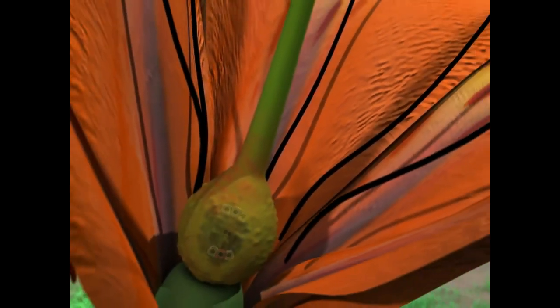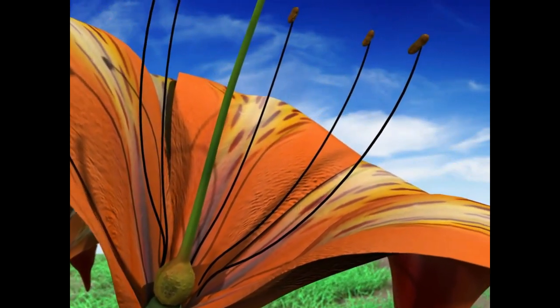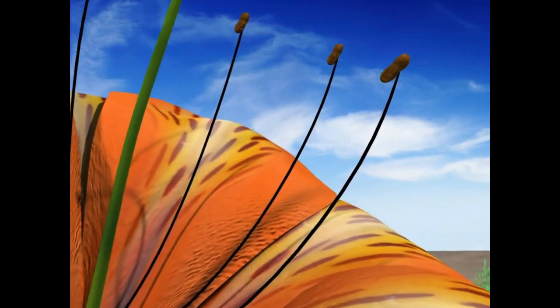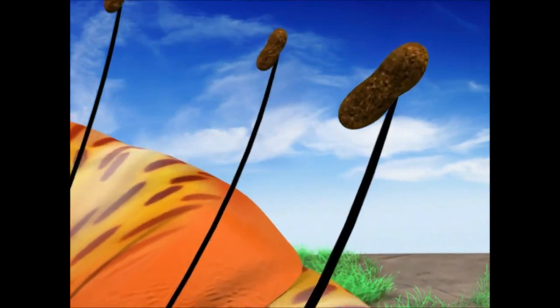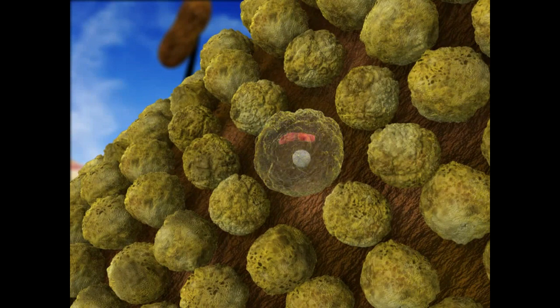In order for the double fertilization event to occur, the male gamete, the sperm, must travel from the anther to the embryo sac within the female reproductive organ. The pollen grain contains two main cells. A cell named the tube cell makes up the bulk of the pollen grain, and the sperm cell, which at this stage is known as the generative cell.